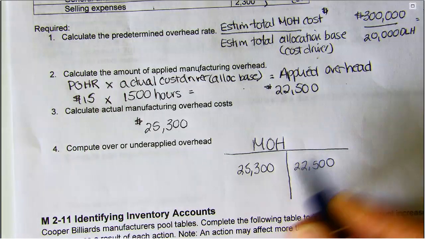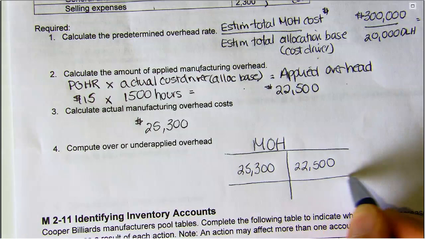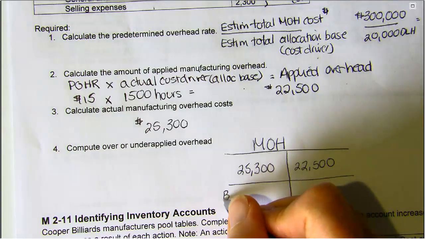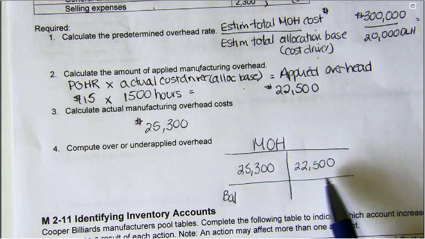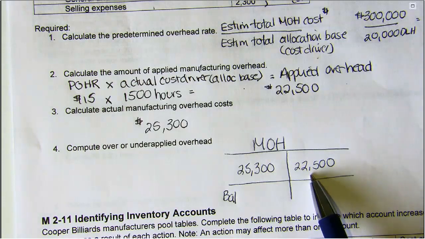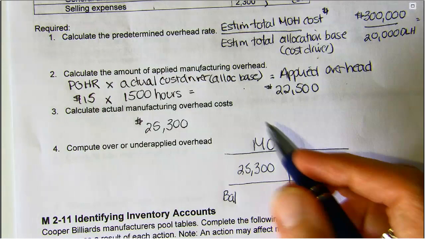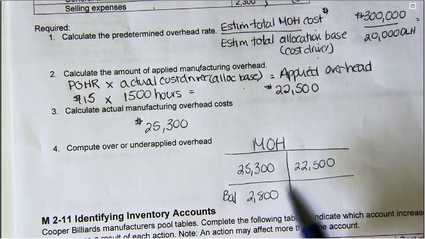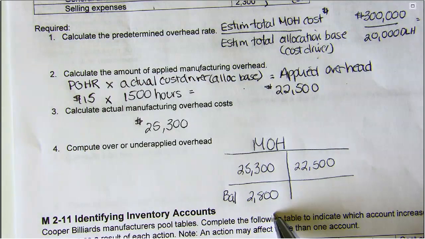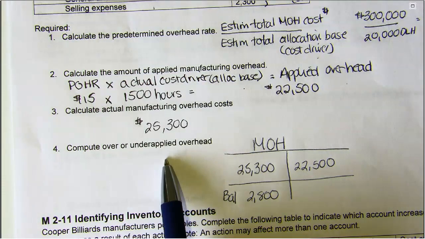If we then find the balance of the account, and remember the balance goes on the larger side, $25,300 minus $22,500 gives us a balance, or a difference, of $2,800, and that goes on the larger side. So have we over or underapplied the overhead?